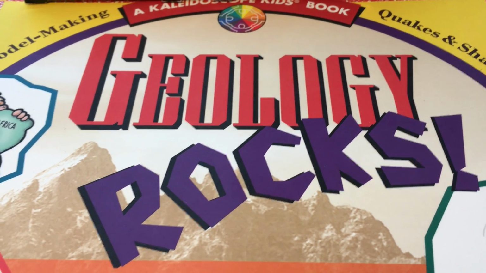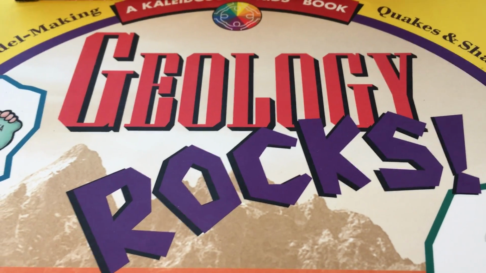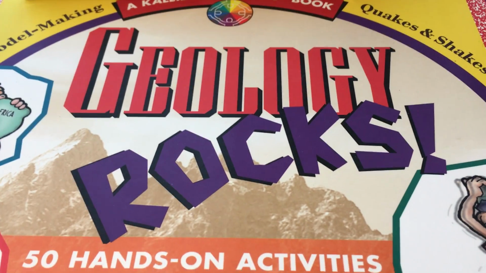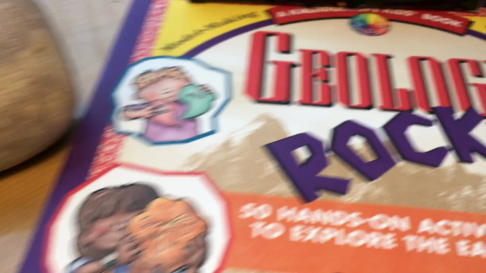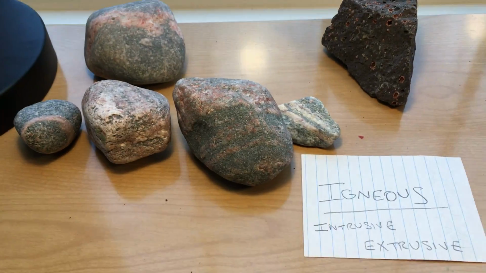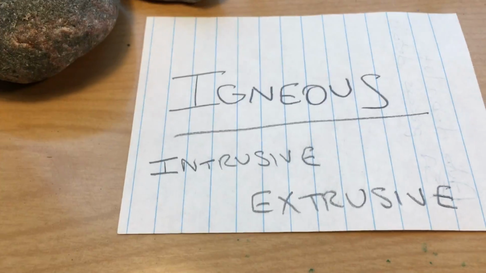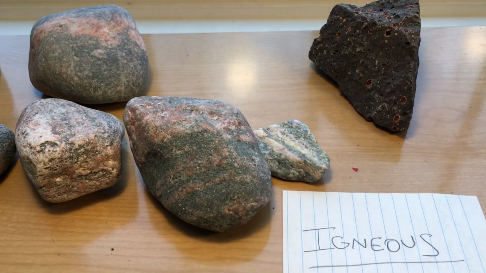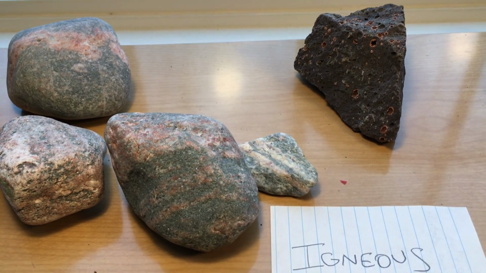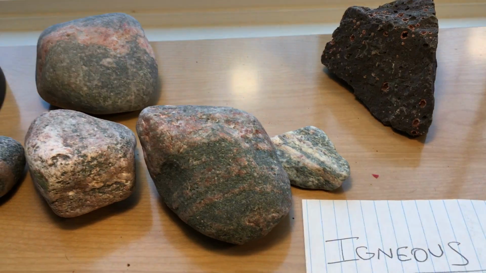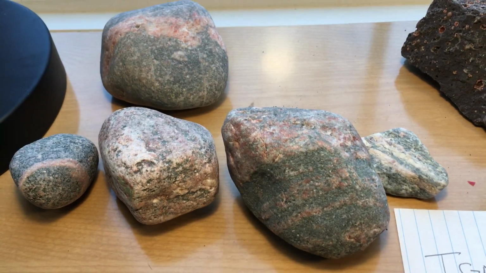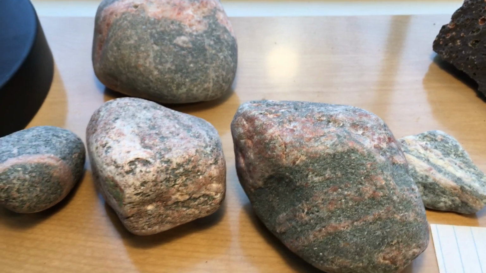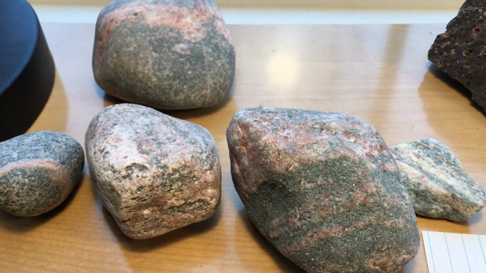So I'm going to be talking about the three types of rocks, and I'm also going to be talking about the properties of rocks. The very first type of rock is igneous. Igneous rocks are either intrusive or extrusive. Intrusive means inside the earth when they're formed, and extrusive is outside the earth when they're formed. Essentially, when magma cools, the rock is called igneous, and the most common form, of course, is granite, which these are really beautiful examples from Lake Michigan.